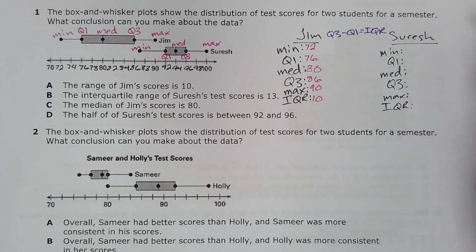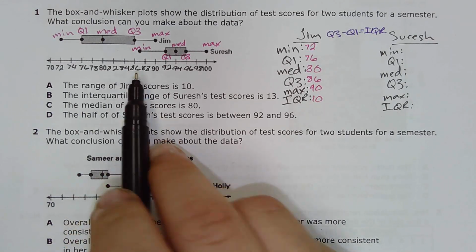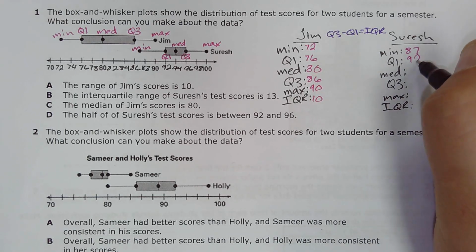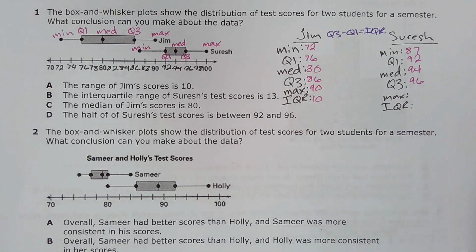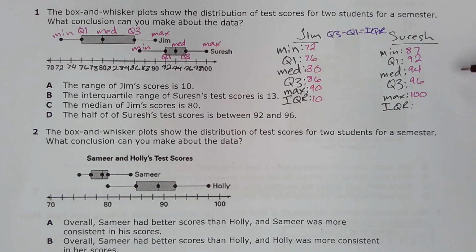All right, Suresh looks like he has a minimum that's in between 86 and 88, so we're going to say that's 87. Quartile 1 is 92, median is 94, quartile 3 is 96, and its maximum is going to be 100. Again, interquartile range is Q3 minus Q1, so 96 minus 92 is going to give us that 4.